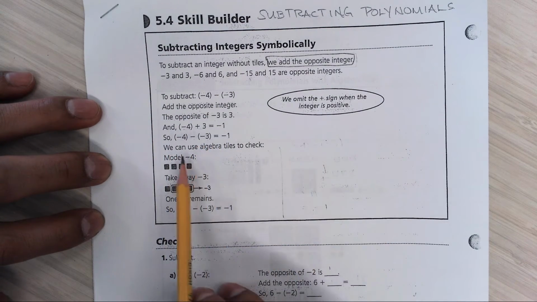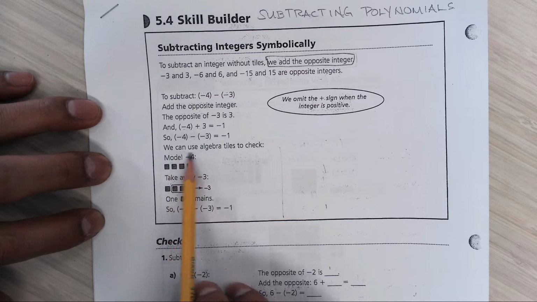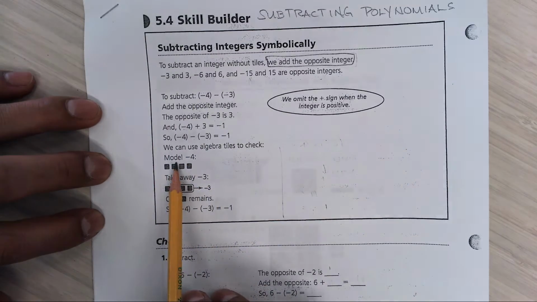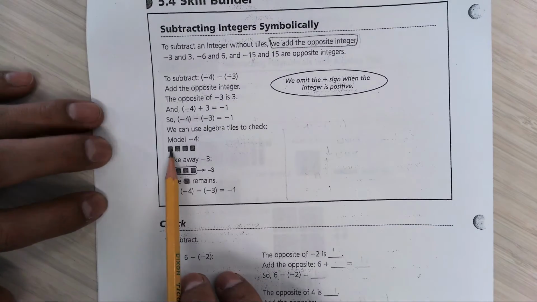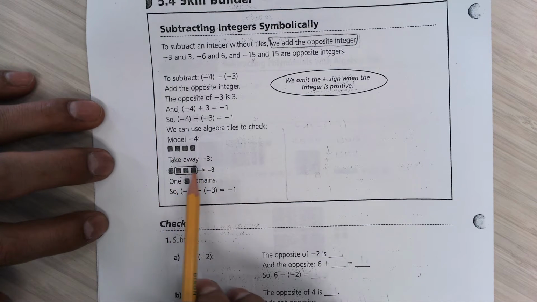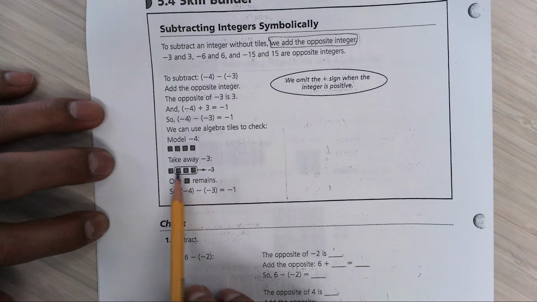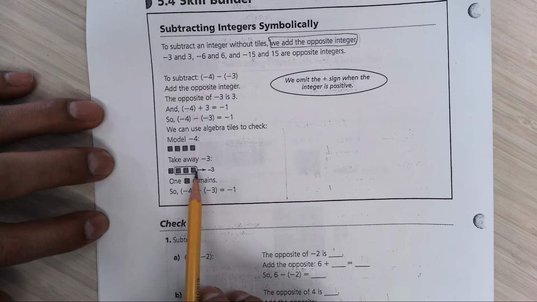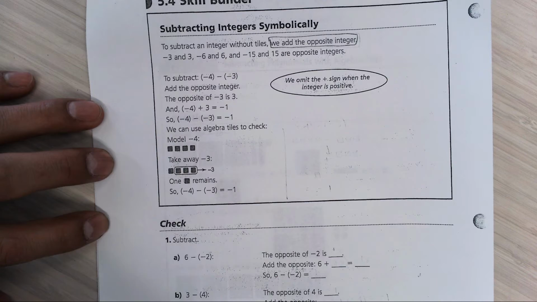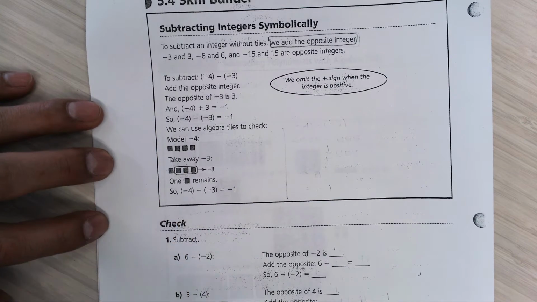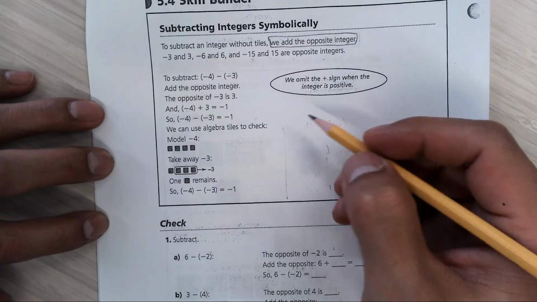And then they demonstrate it through tiles. So when you use algebra tiles to check, -4 looks like this. Okay, 4 little tiles shaded in. And when you take away 3 negatives from that, wow, this is really what demonstrates taking away 3 negatives, and only 1 remains.